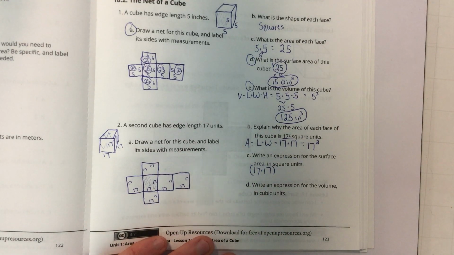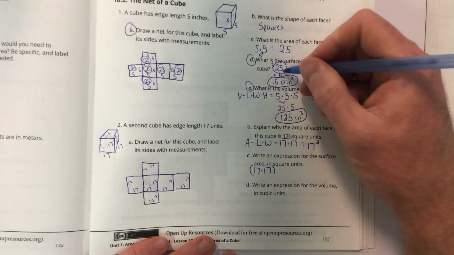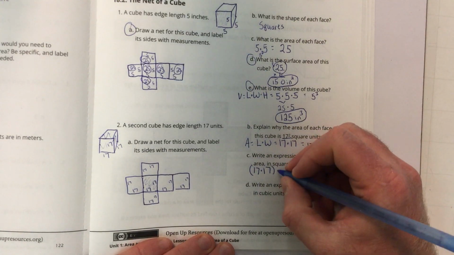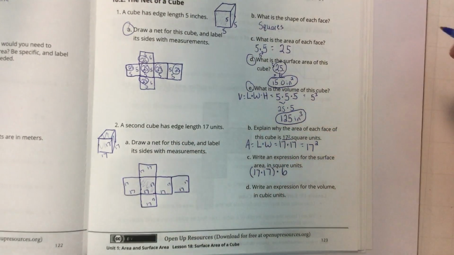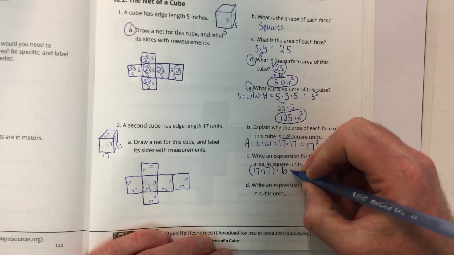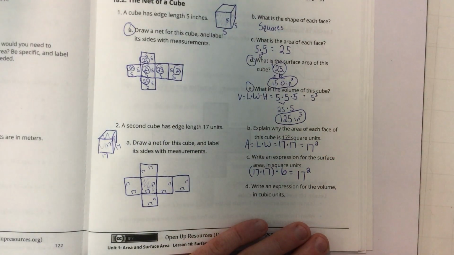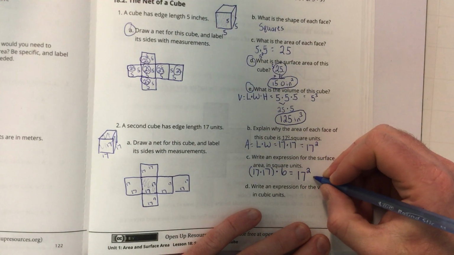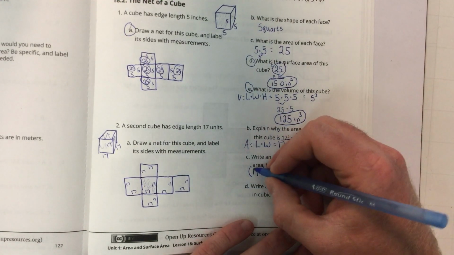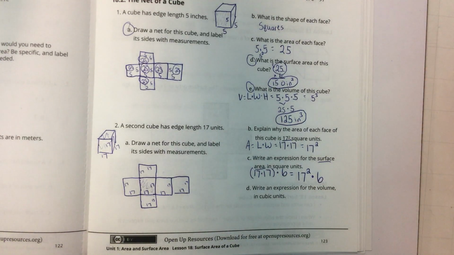All right? There's 6 of these faces that are all the same. So after I found this area, I did times 6. So I'm going to do 17 times 17, and then I need to multiply that by 6. All right? So this would be an expression. This would be perfectly fine. I'm going to simplify it a little bit more, though. I'm going to say this is 17 to the second power. That's the area. And then I can do that times 6. That's going to get me the surface area. All right, any questions on that?